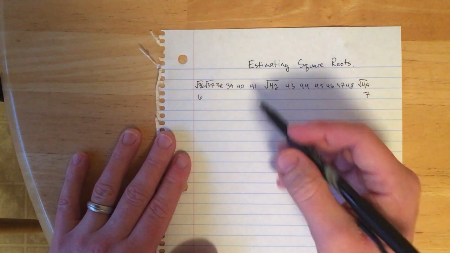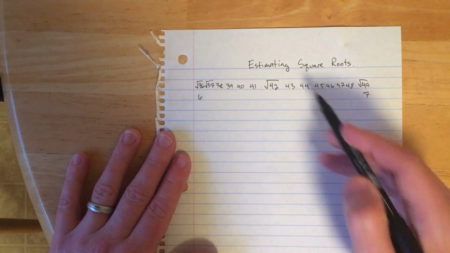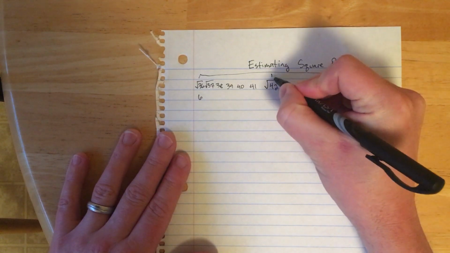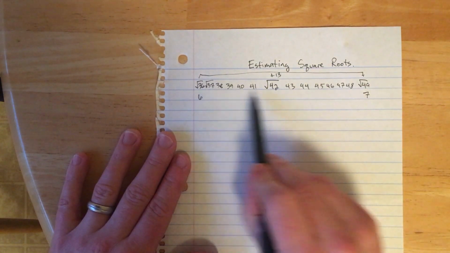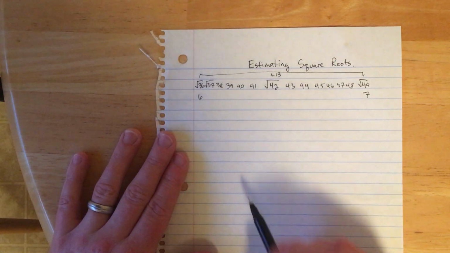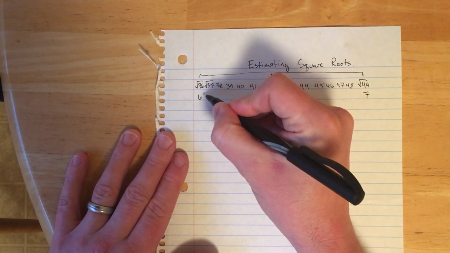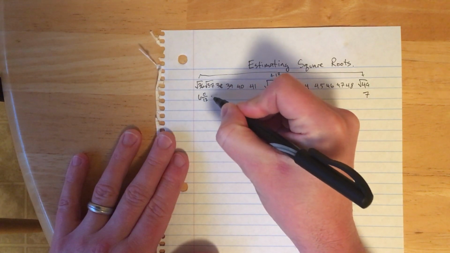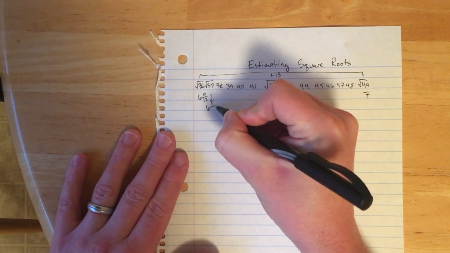So the square root of 37, well, let's see here. From 36 to 49 is a jump of 49 take away 36, which is 13. There's 13 units between 36 and 49. So we could think of the square root of 36 as 6 and 0/13. And the square root of 37 would be 6 and 1/13.